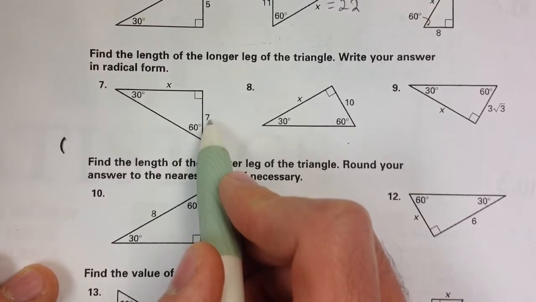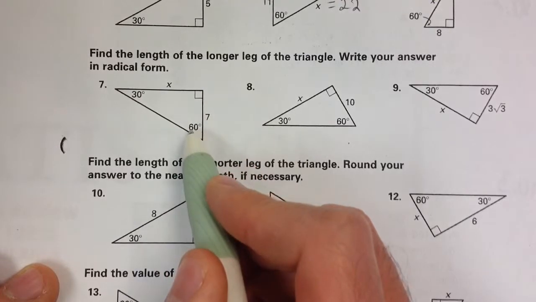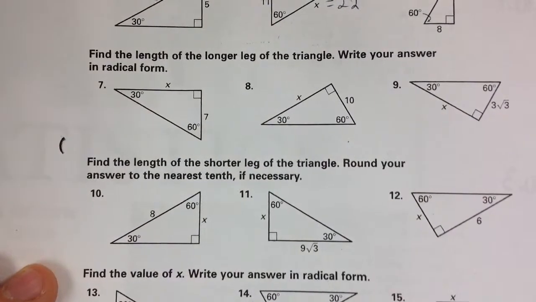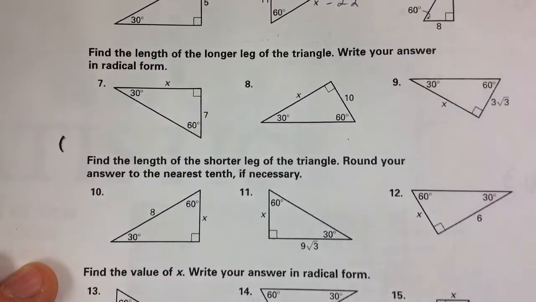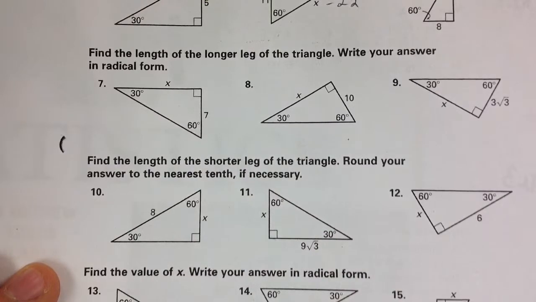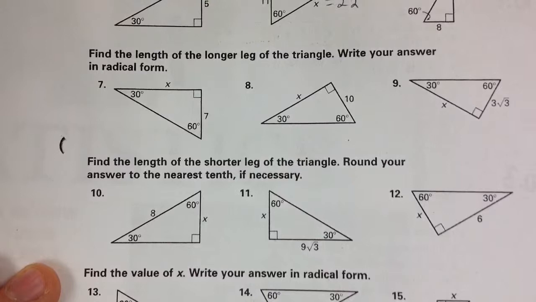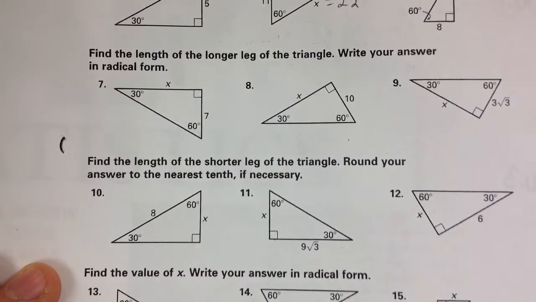In a 30, 60, 90, the intermediate side, the middle one, the one that's opposite 60, is always going to be the square root of 3 times the shortest side. Therefore, this side is... okay. I tried. I'll come back to you.